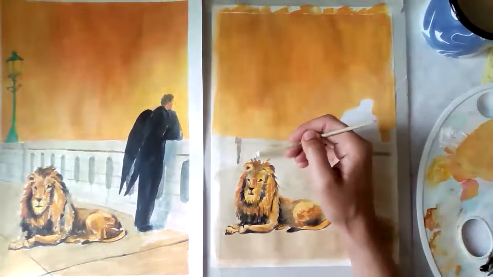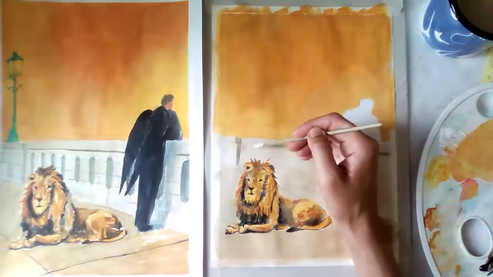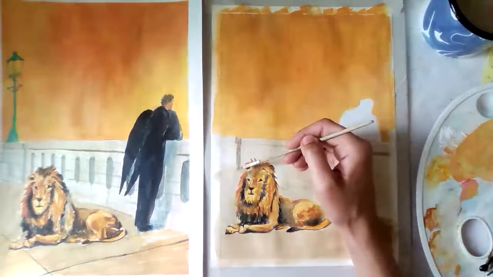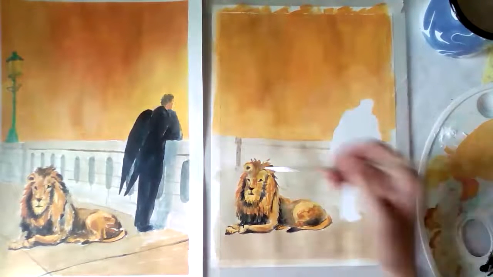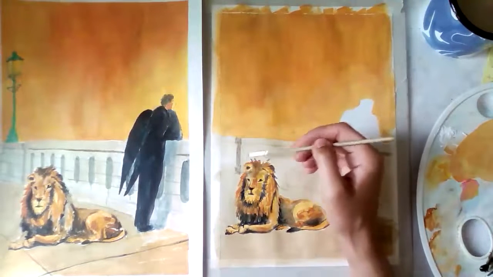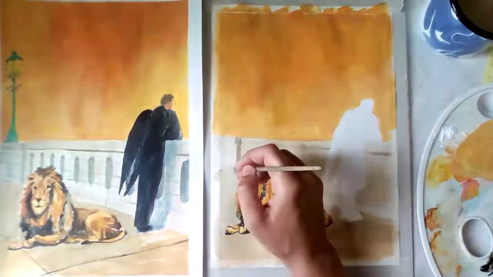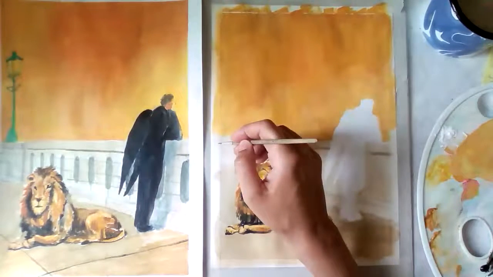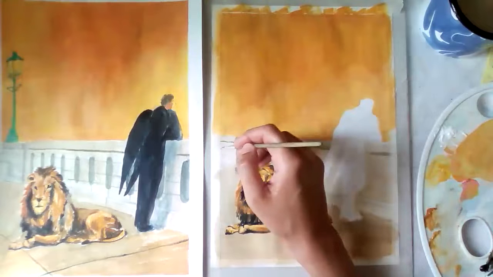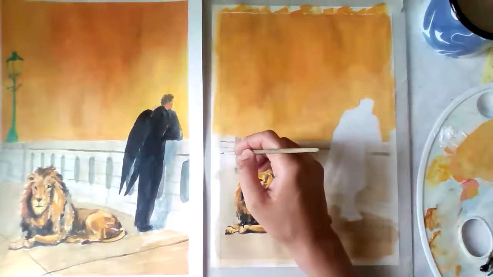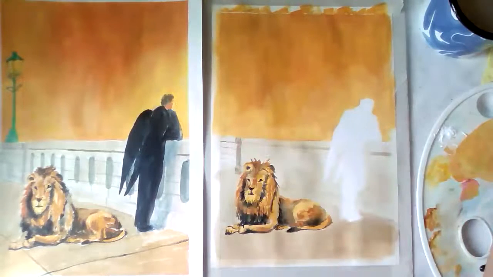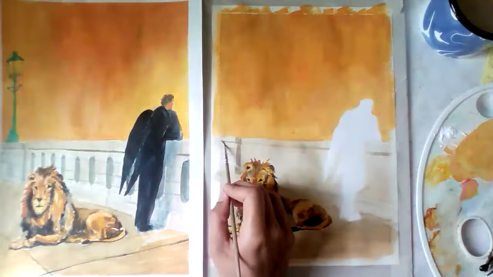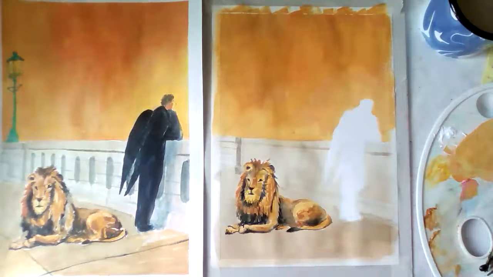Here I'm also working with my black, but having it very watery on my brush. Then I have control, so I can go light, and later where I need it, I can do the double line.